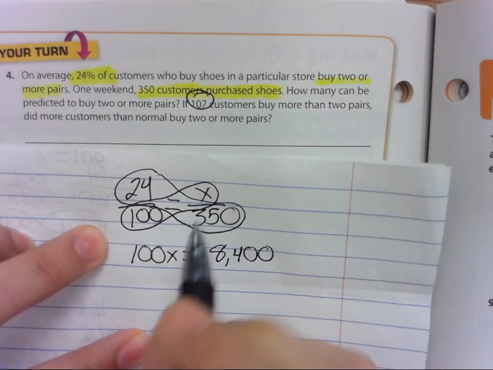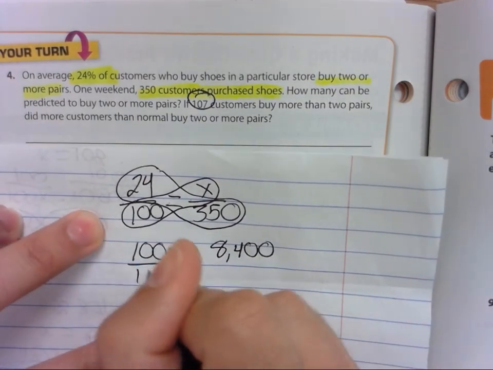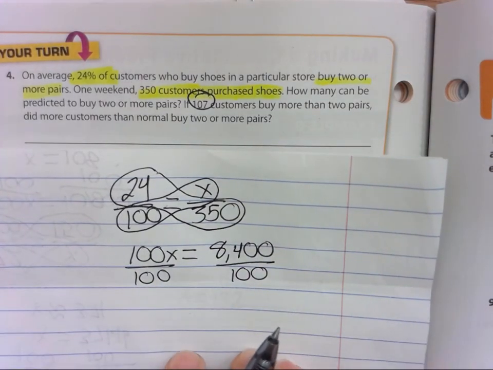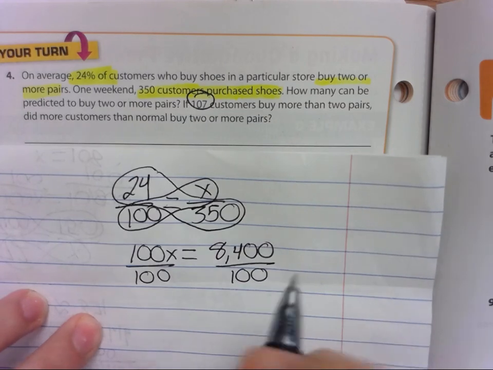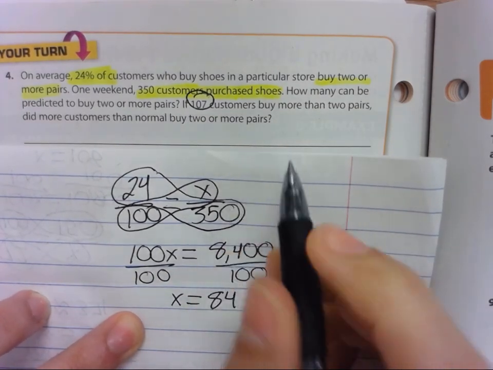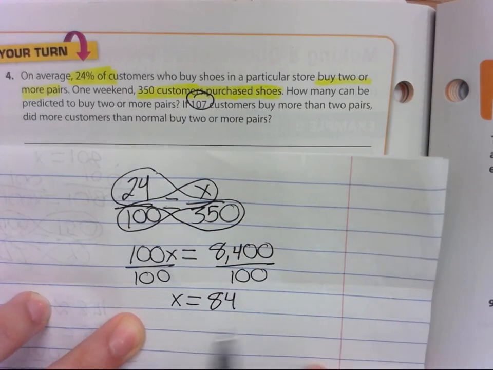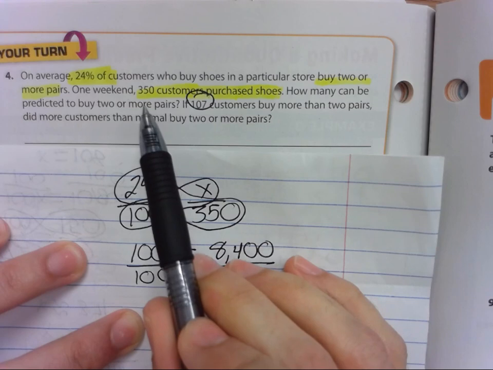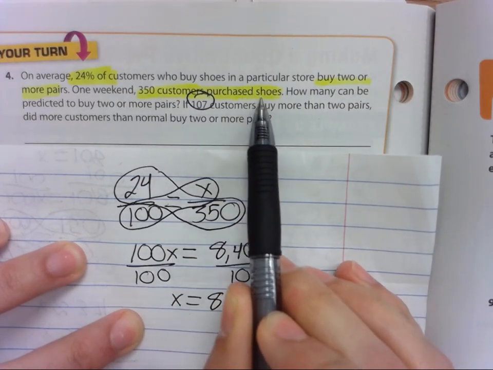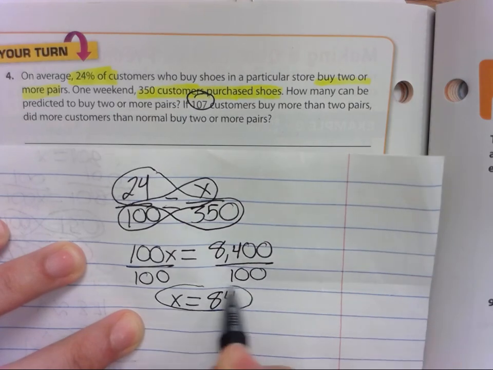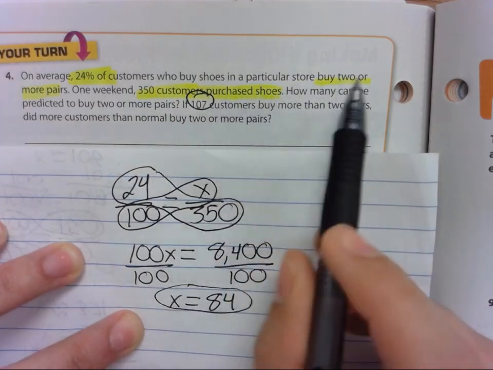Once we cross multiply, now we need to divide by 100. And we get 84 people. Has to be a whole number. We'd have had to round if it was not a whole number. So, one weekend, this many customers purchase shoes. So we anticipate out of 350 that 84 will buy 2 or more.